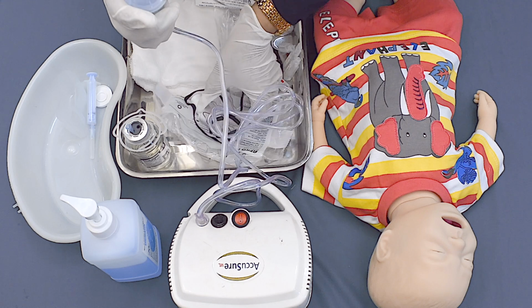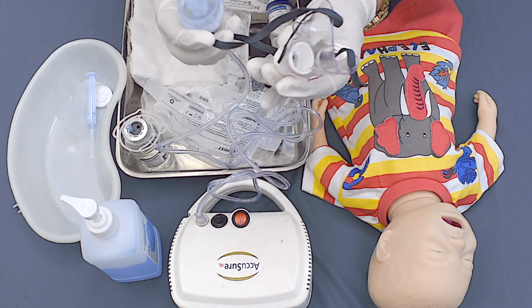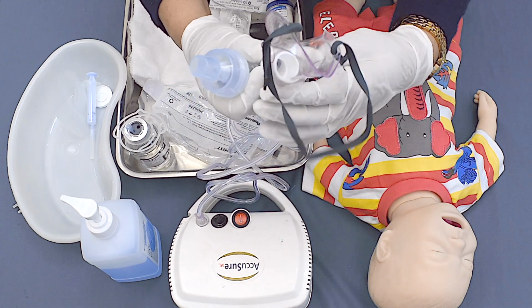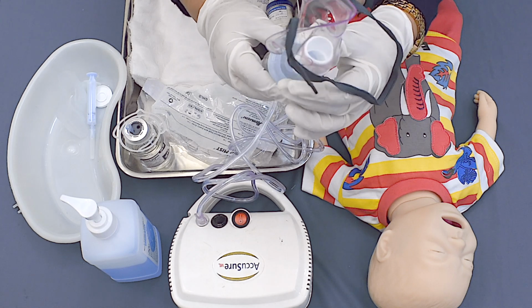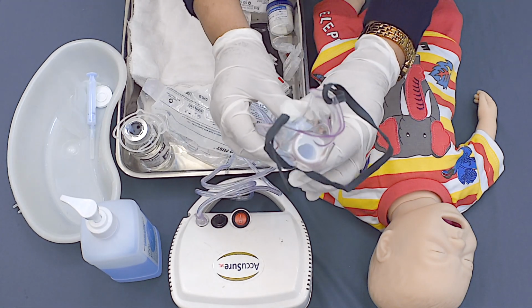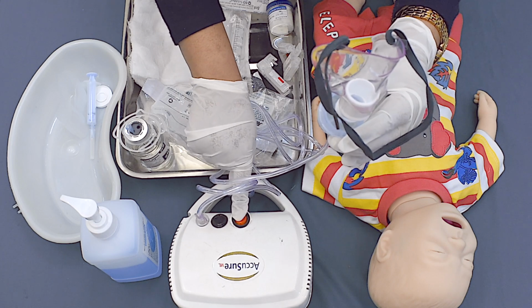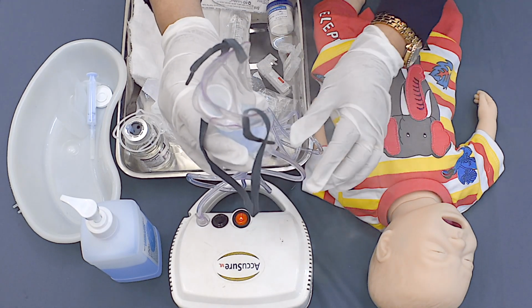This kit has to be connected with the face mask. Do not touch the inside of the mask. Once the mask is connected to the kit, turn on the nebulization machine. Let the fumes come.